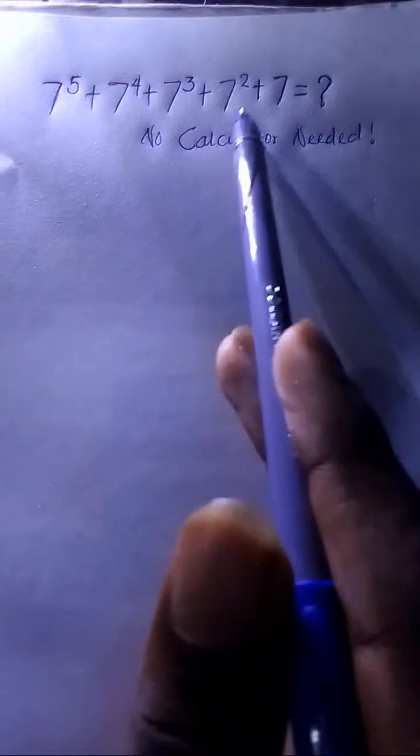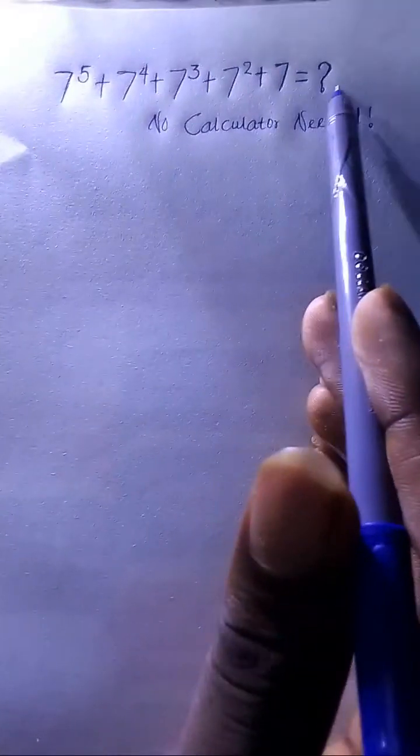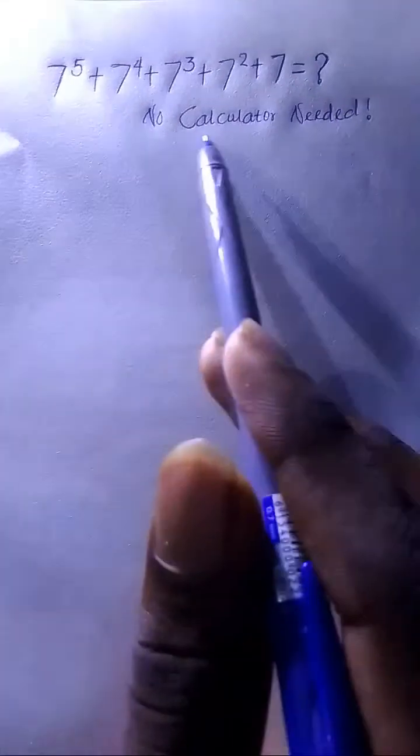7 raised to the power of 2 plus 7 equals what? What's our answer? And we have here no calculator needed.